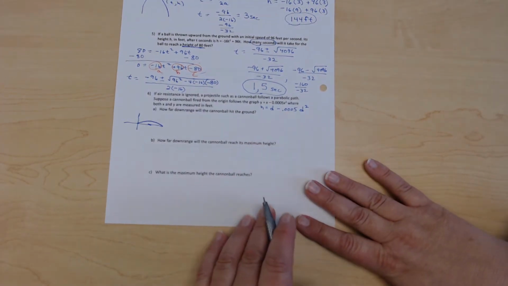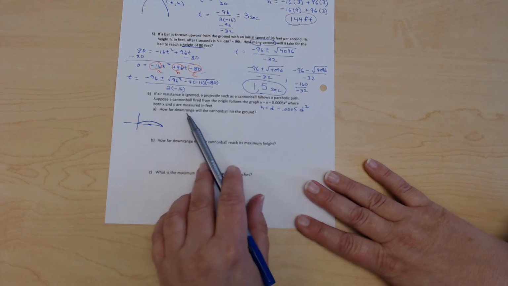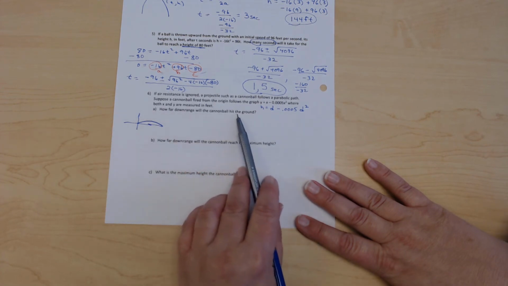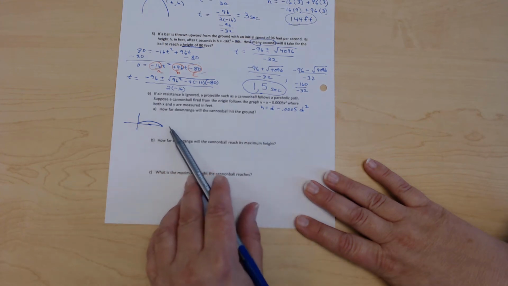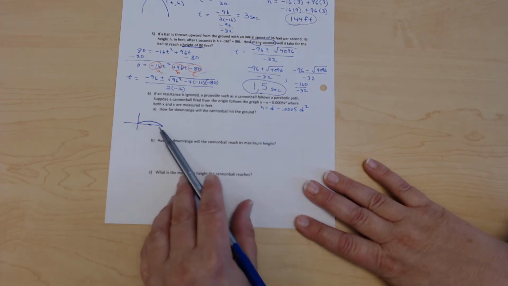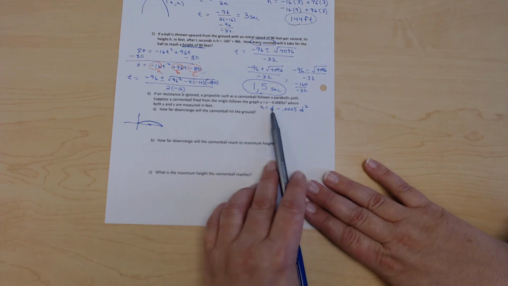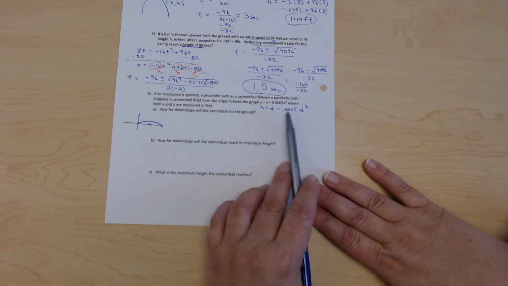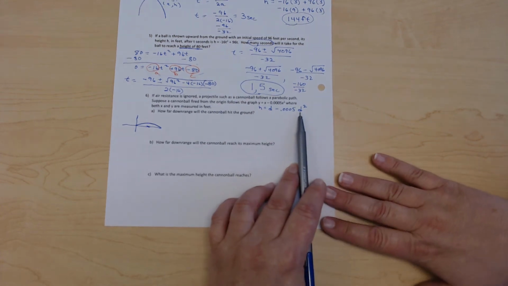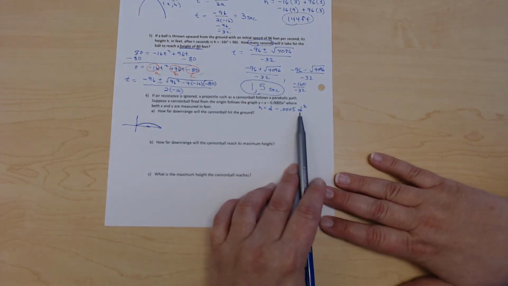How far downrange will the cannonball hit the ground? We want to know how far, so we're looking for distance. Here's where we have to think again, because there are no other numbers.